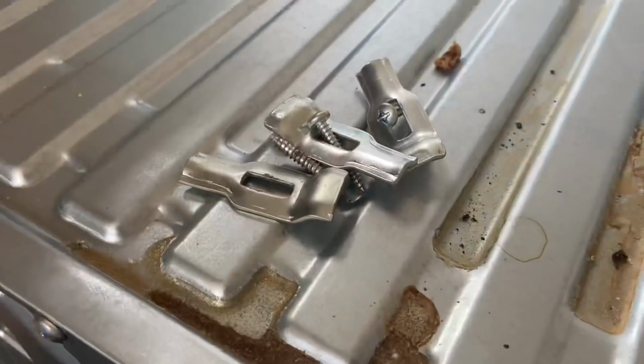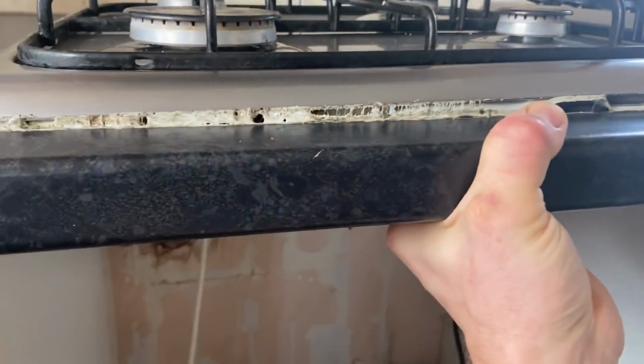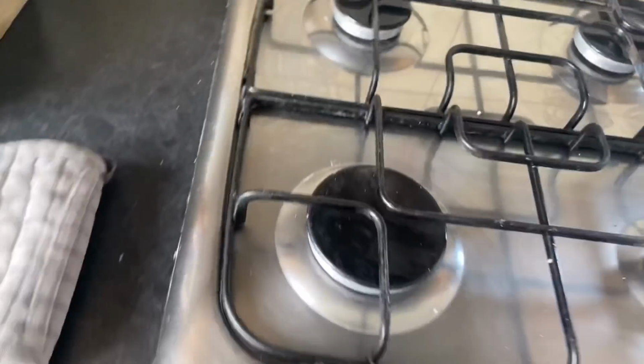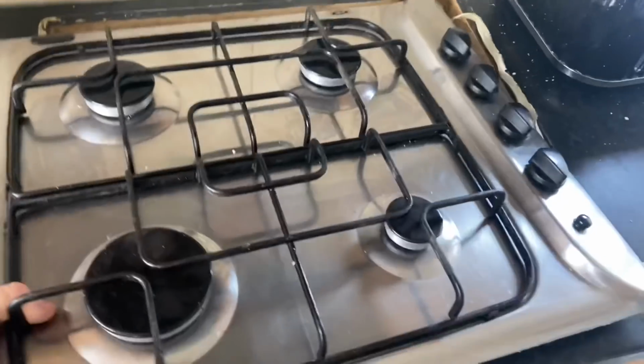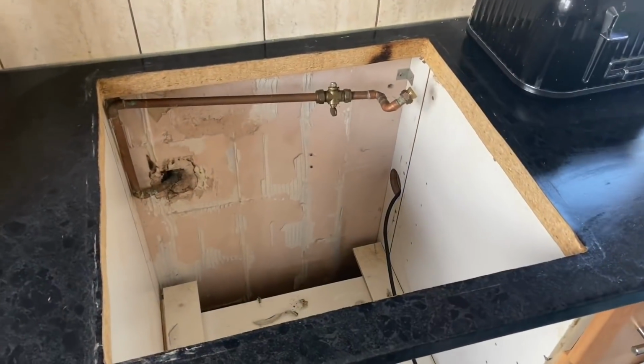And then the hob will either be on some foam pad or in this case stuck down with, I don't know, it's like Play-Doh, blue tack stuff, horrible stuff. So you need to remove the hob. Once the hob's out, clean all the gunk, Play-Doh, whatever off the edge, get it as clean as possible.